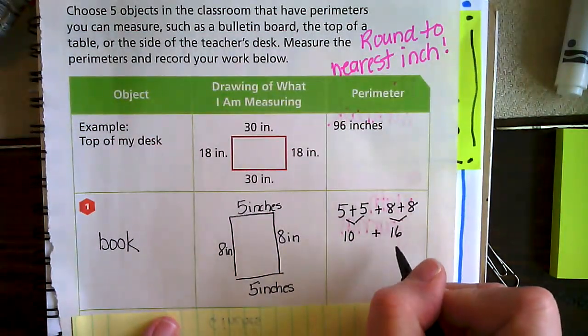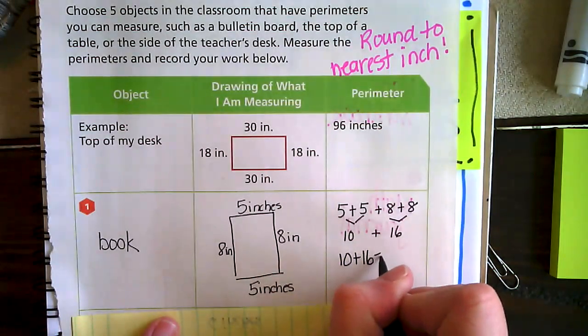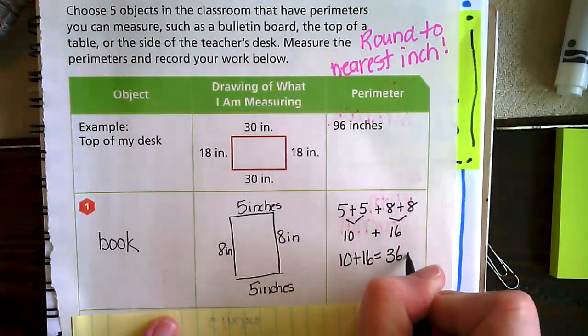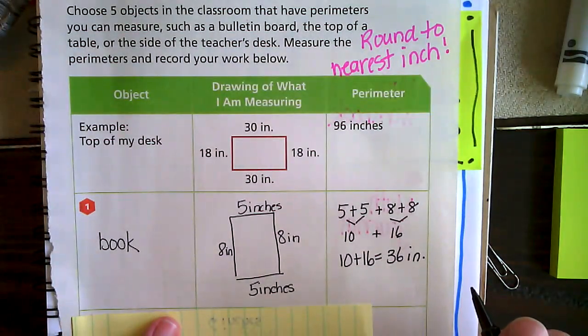10 plus 16. A lot of you can do that in your head. 36 inches. The distance around the book, Tales of a Fourth Grade Nothing, is 36 inches.